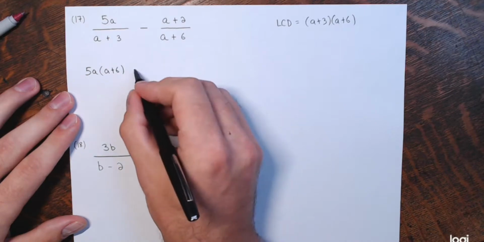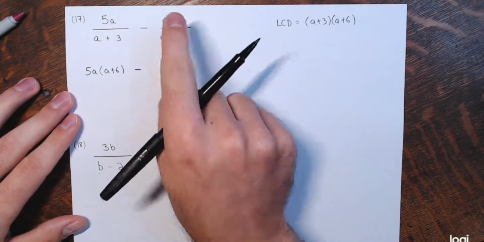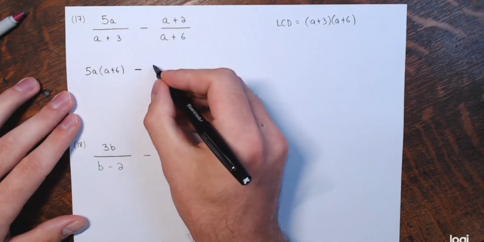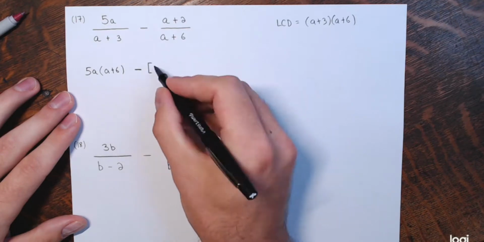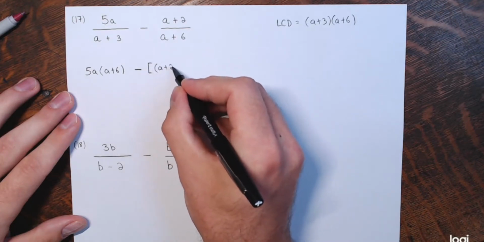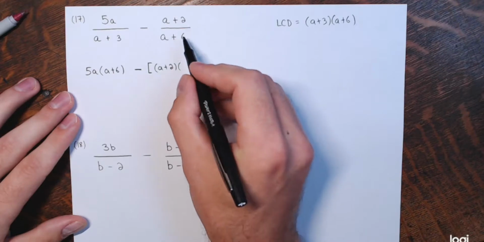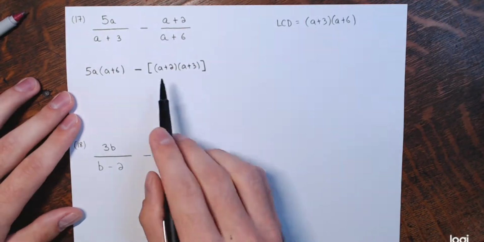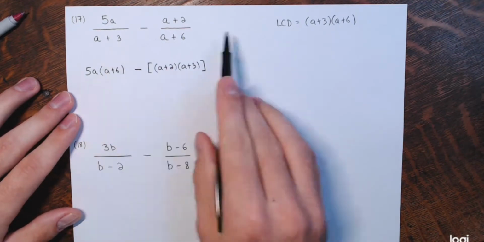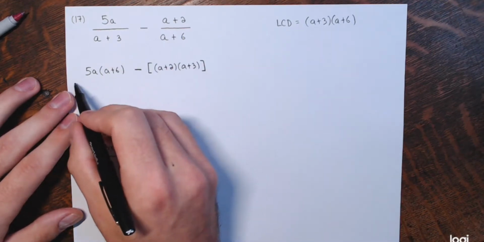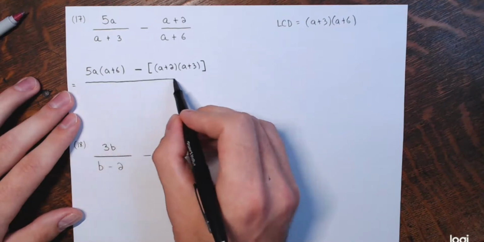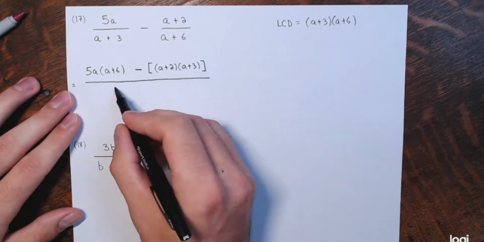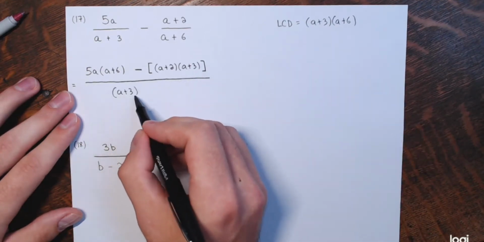And then I'd be subtracting, the second numerator would be, and I'll put this in brackets or something, a plus 2 times a plus 3. That would be the second numerator when I get both denominators to be the LCD. And then again, both denominators are the LCD here, so that'll be the denominator of the difference, a plus 3 times a plus 6.